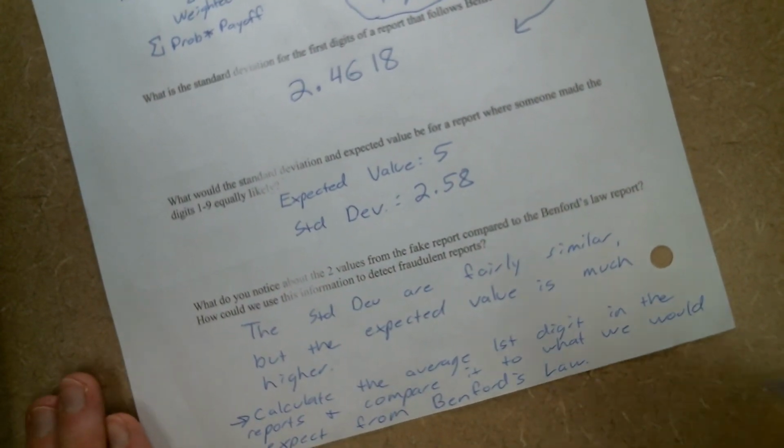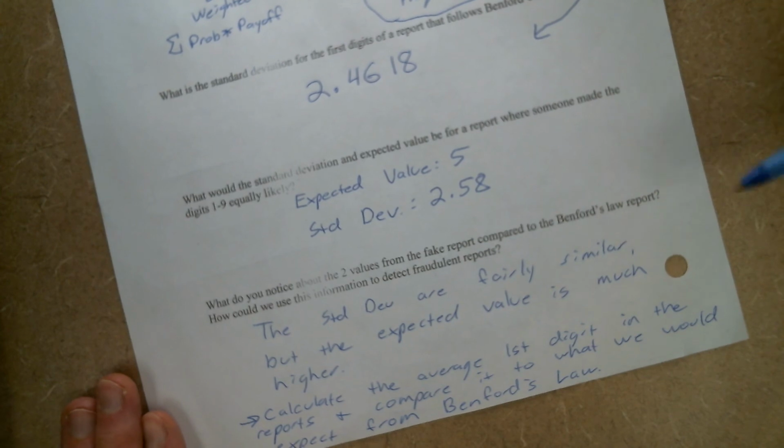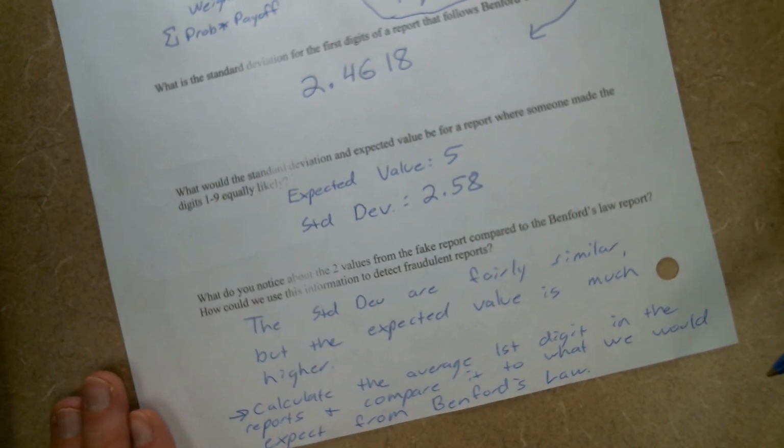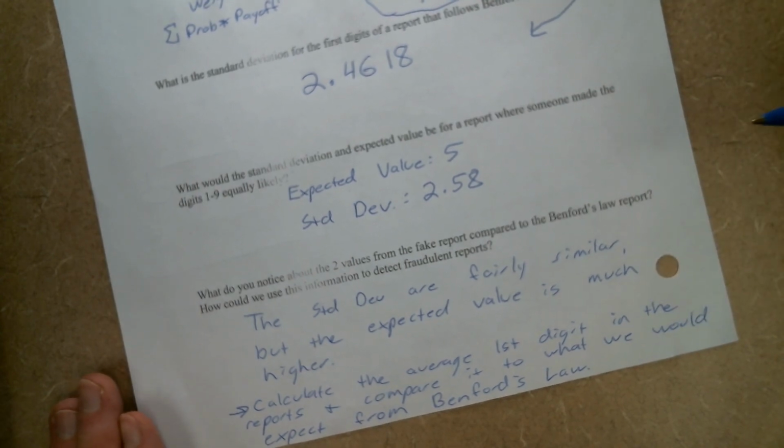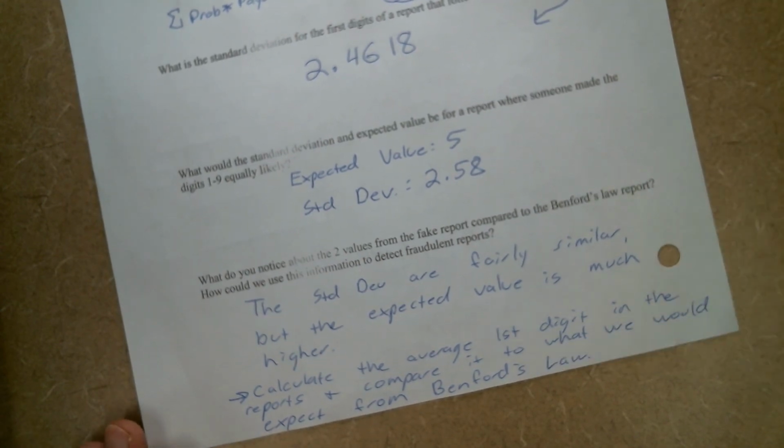All right, so again, just an example of how this sort of math can be used out in the real world. This is fraud detection. This is one way that this can be applied, and it's just one of many, but it does show you a place where this gets applied.